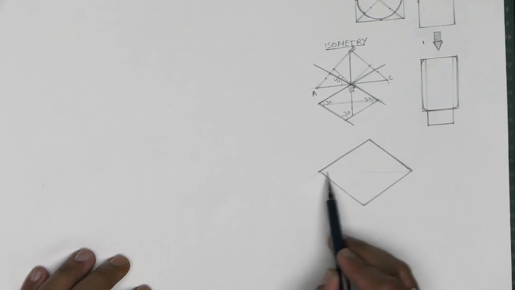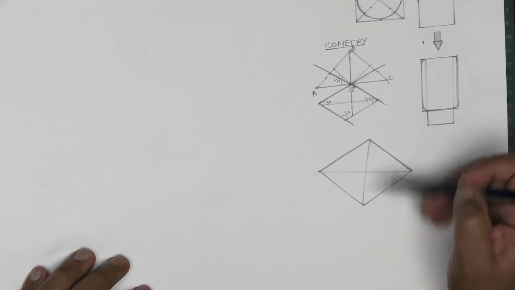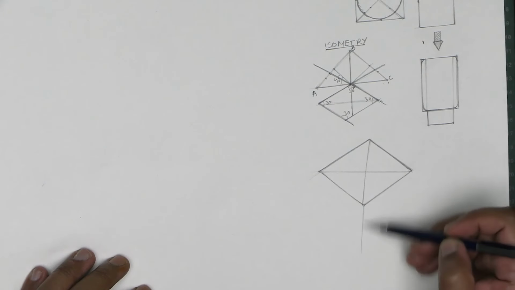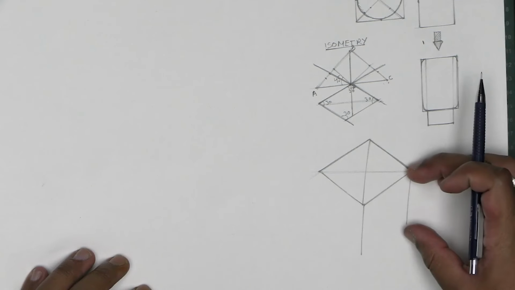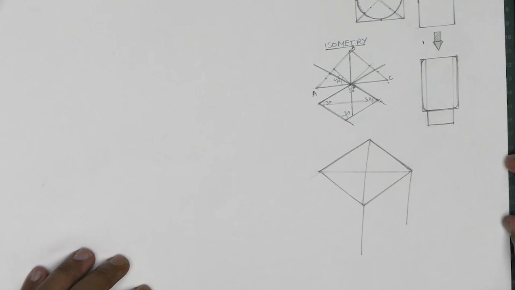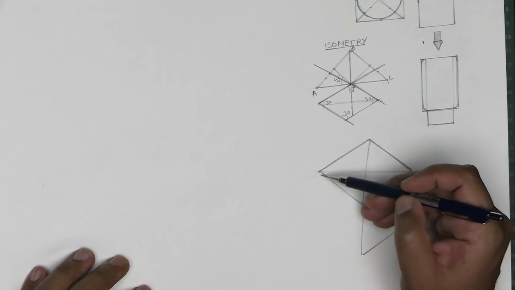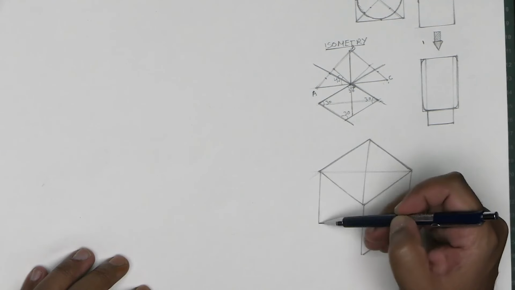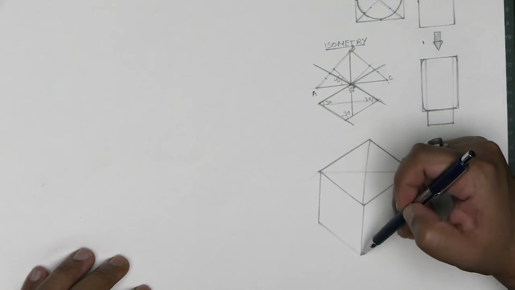Once you have done that, you will draw a line over here and you will draw a line over here. You will make a line over here and you make a line over here which is of the same size. Compare this length and see this line. This line should be parallel to the page. This line should be parallel below also. See this line and make a line over here. See this line and make a line over here and join.